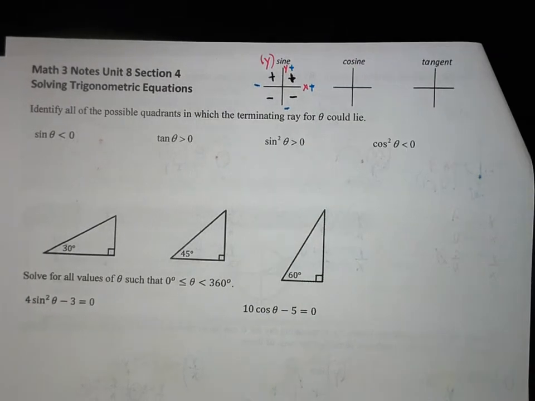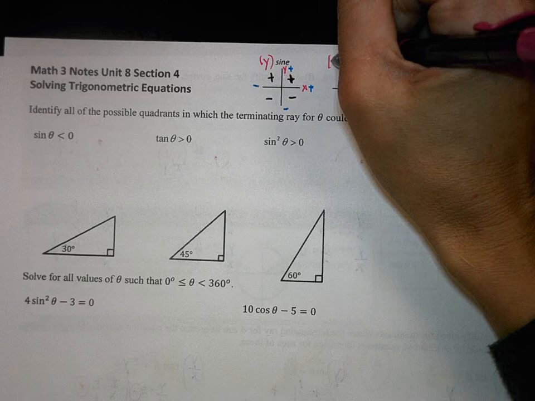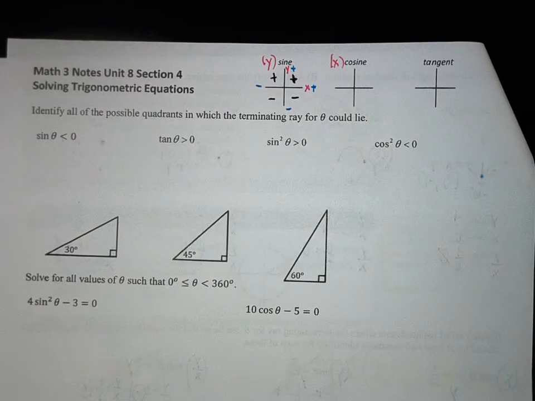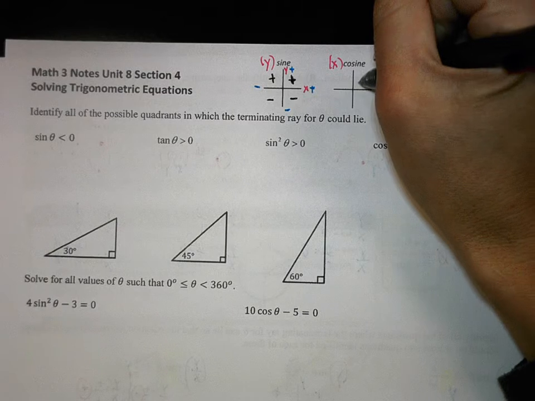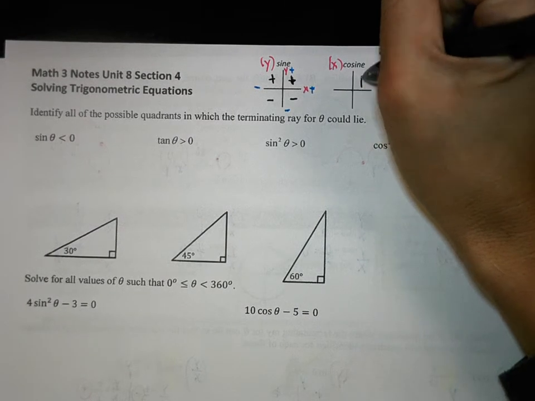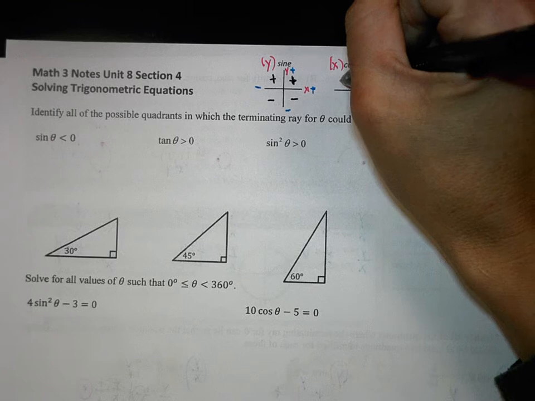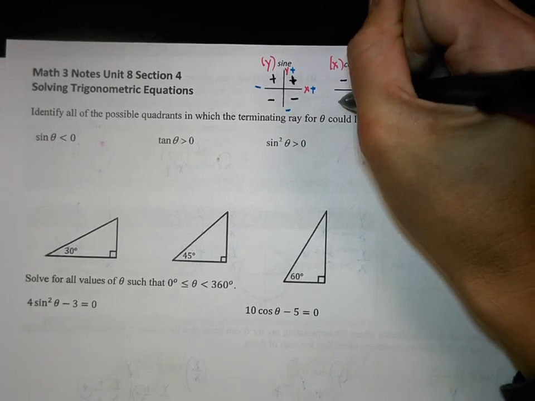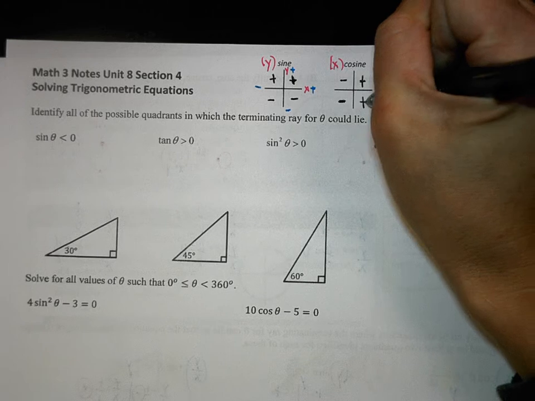Okay, cosine is dealing with our x values. I'm not going to write out all these positives and negatives around it again. But x is what in quadrant 1? Positive. In quadrant 2, it's negative. In quadrant 3, it's negative. And in quadrant 4, it's positive.